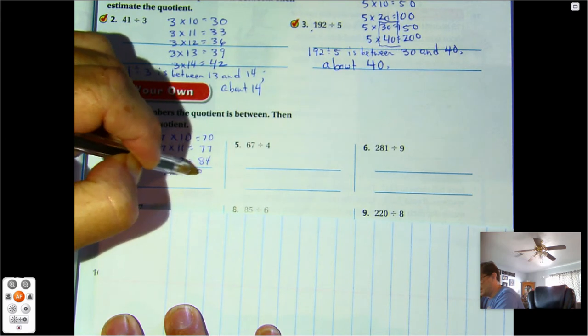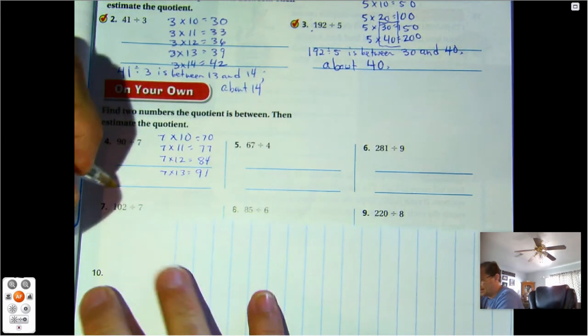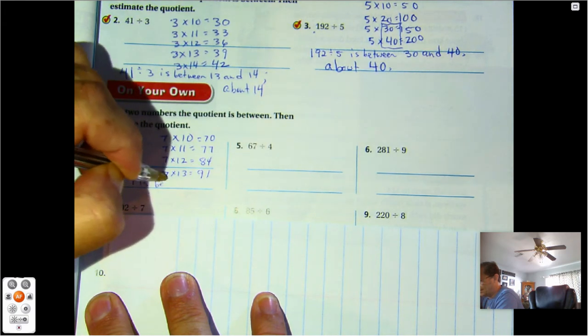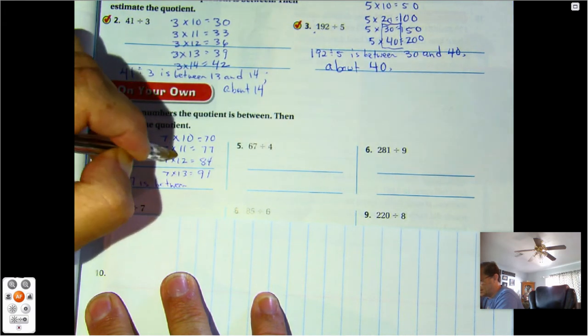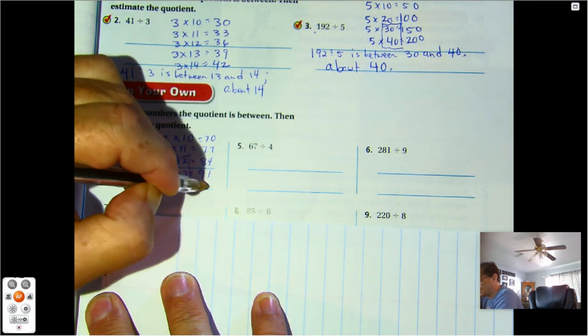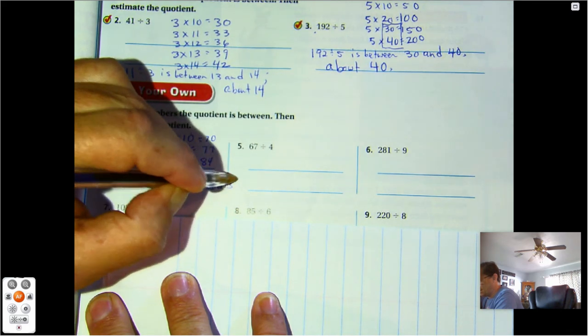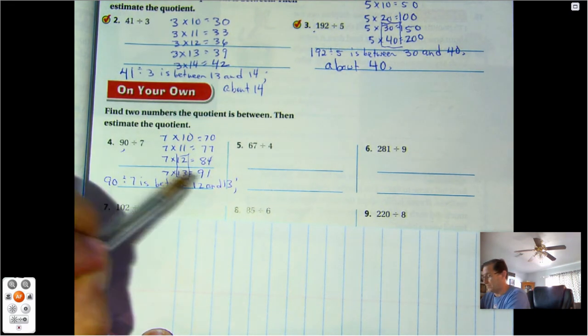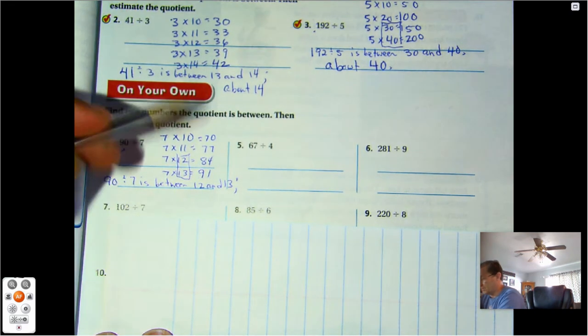So 90 divided by 7 is between 12 and 13. Okay, which one is closest to our dividend of 90? This one is, right? So it's about 13.